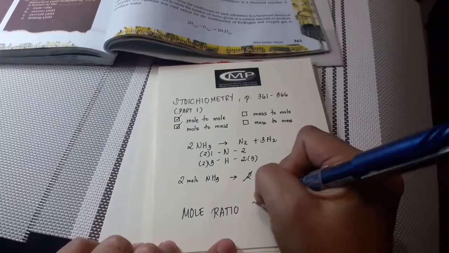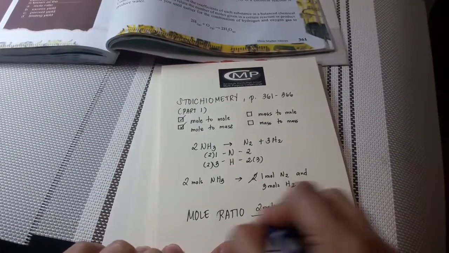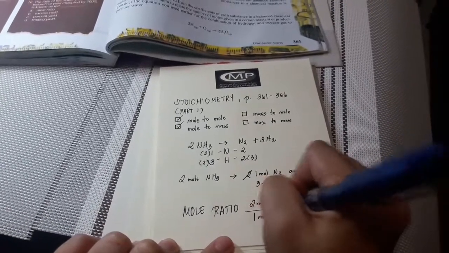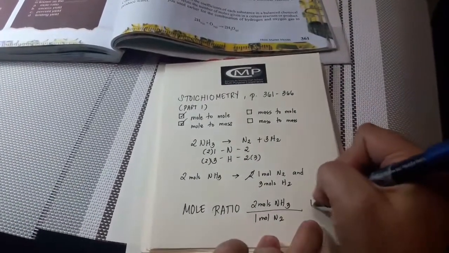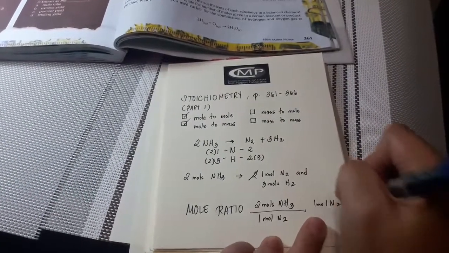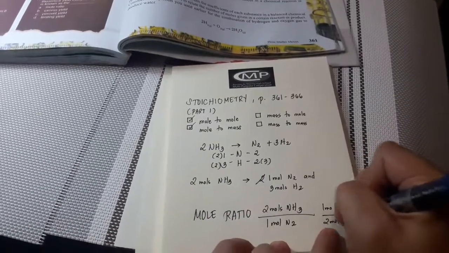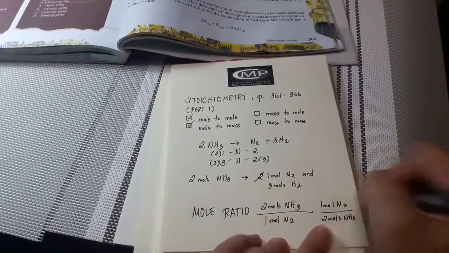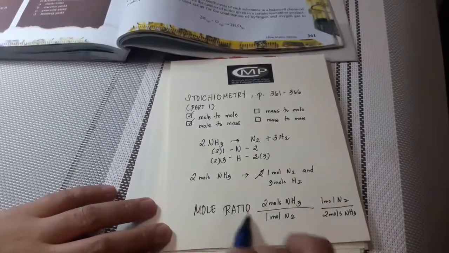So therefore, 2 moles of ammonia is equivalent to 1 mole of nitrogen. Now, this can be interchanged. 1 mole of nitrogen is also 2 moles of NH3. Okay? So, this is our mole ratio.